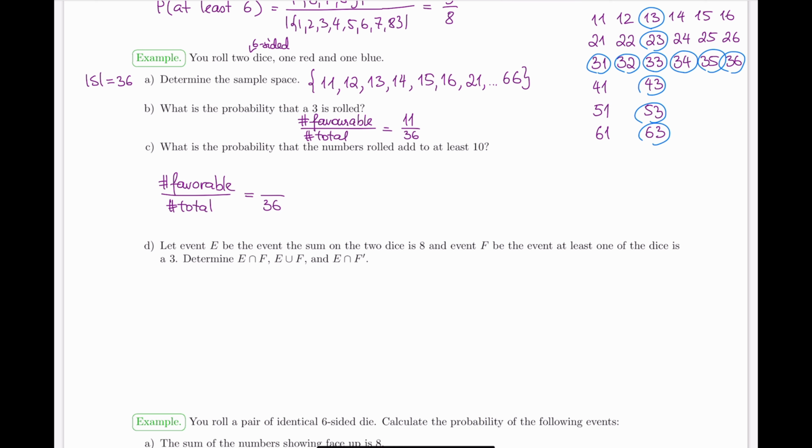So, thinking of the rolls, I'm going to have a red die and a blue die. If I roll a 1 on the red, is there anything I can roll on the blue that will produce a favorable outcome? No, because the highest number I can roll on a blue is 6. 1 plus 6 is not going to add up to 10. So this is completely impossible. If I roll a 1 on one of the dice, no matter what I roll on the other one, it's not going to add up to 10.